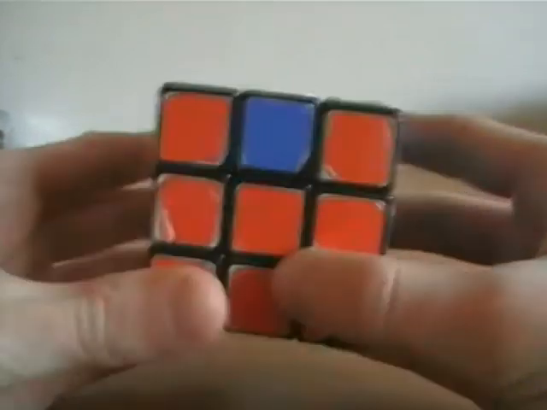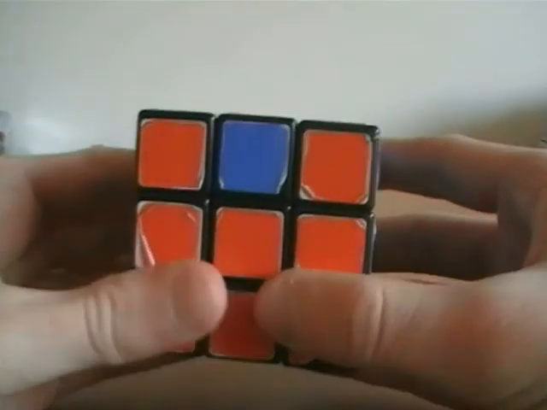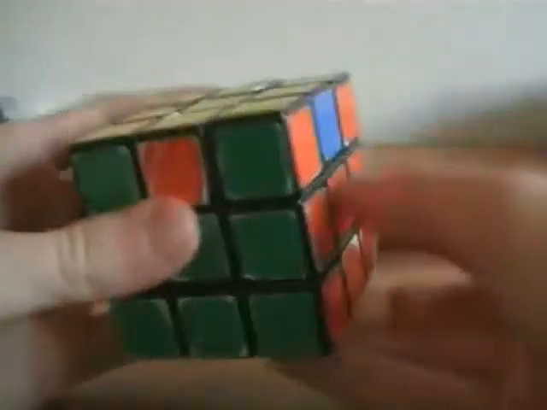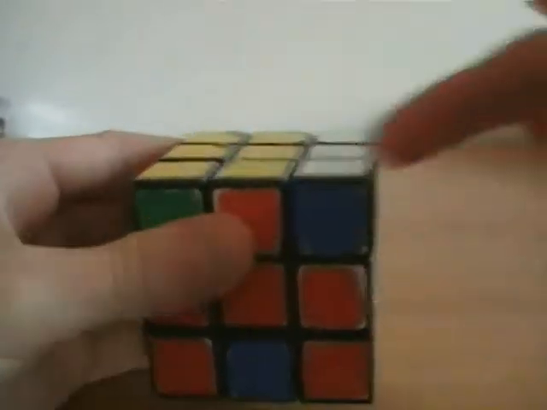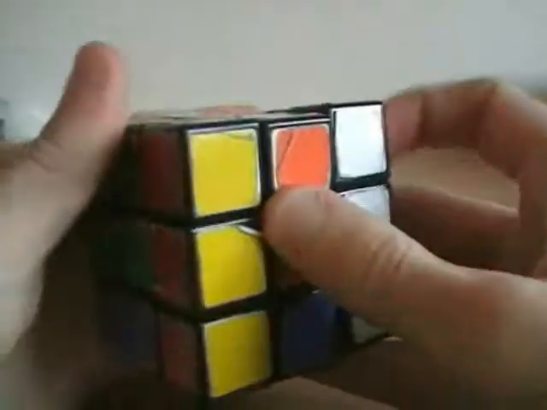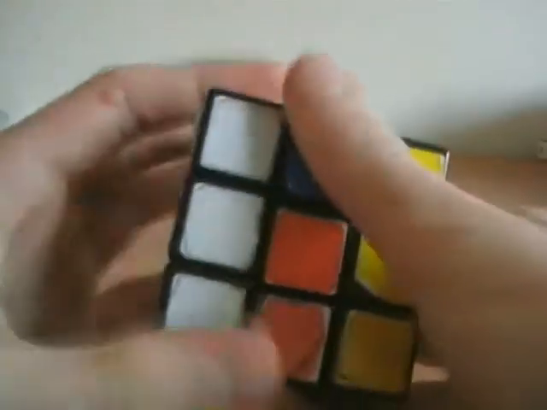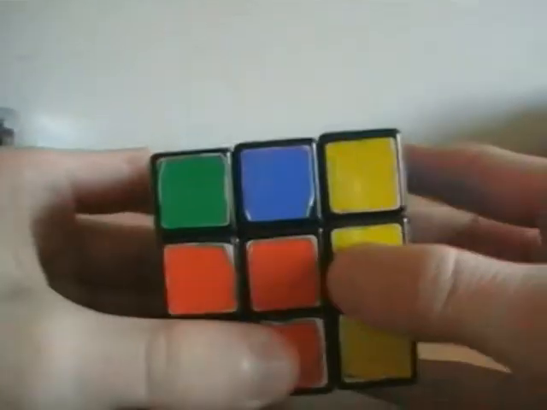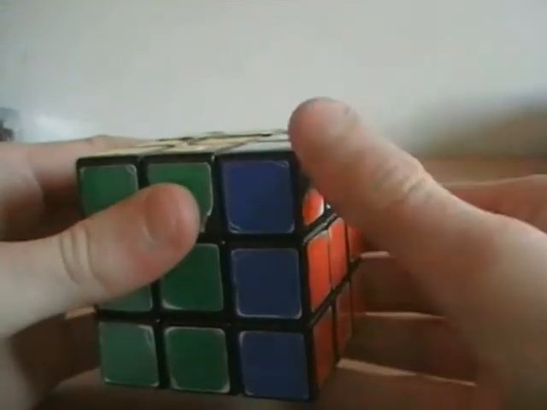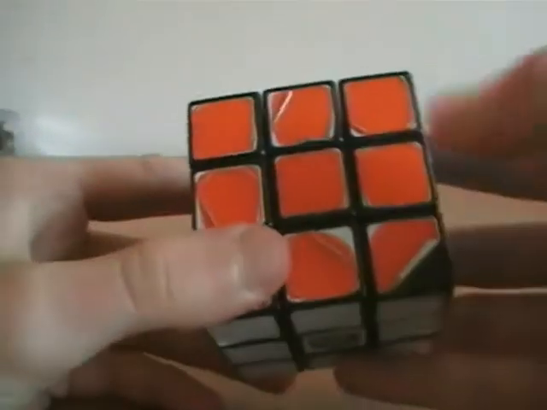Okay, now the algorithm to do this case is actually very similar to doing the previous case. So we do the following: F2, U prime, because we're going anti-clockwise, L, R prime, F2, L prime, R, U prime again, because we're going anti-clockwise, and then F2. And if that was your case, congratulations, you have solved the Rubik's Cube.